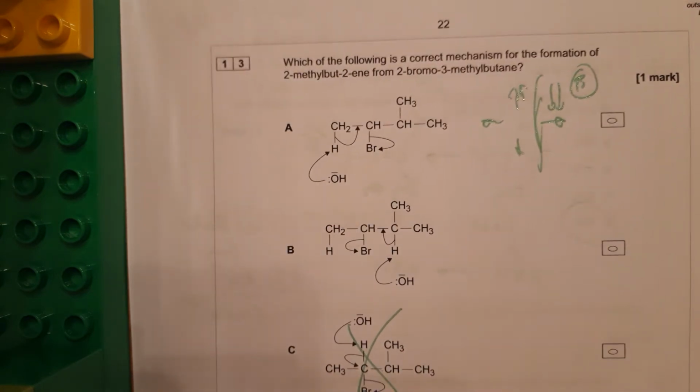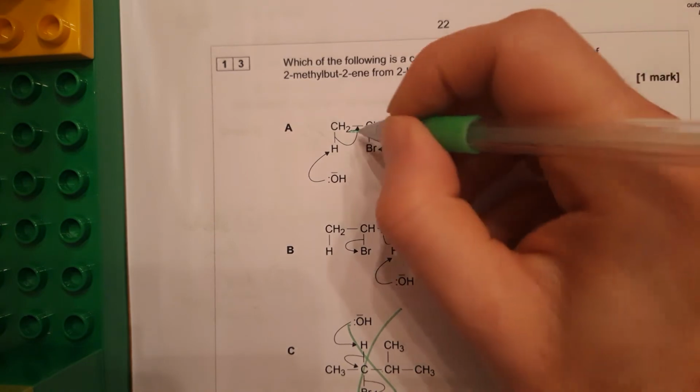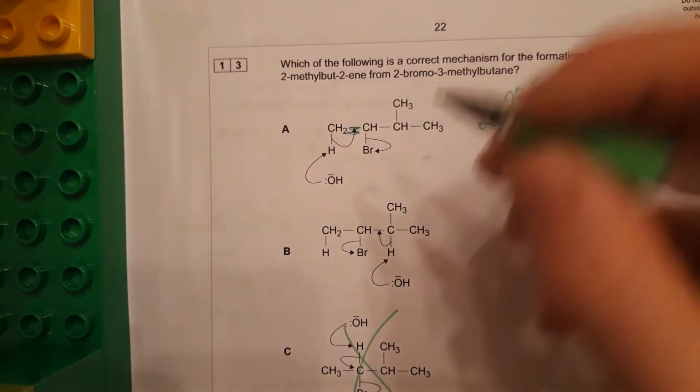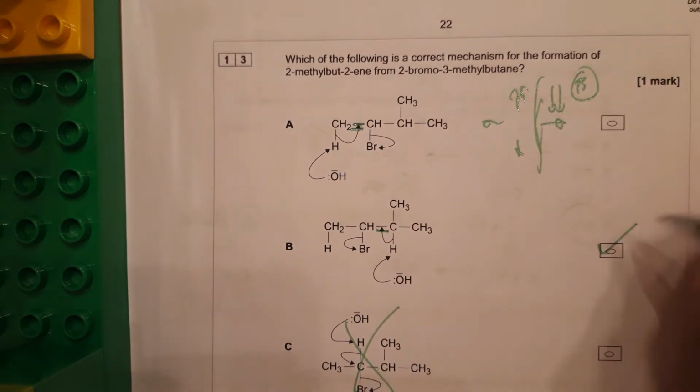So it's just asking you which one's going to make the correct thing. 2-methyl-butene is going to put an ene in position number 2. That one's going to be a 1-ene, isn't it? So it's B. Alright, I didn't go into great detail. I don't need to draw the mechanism. It's just process of elimination.